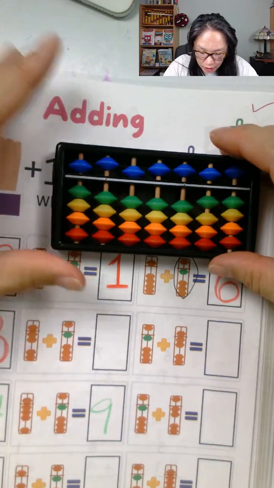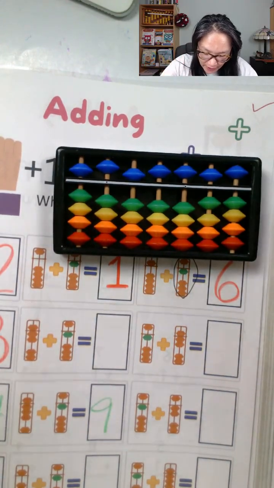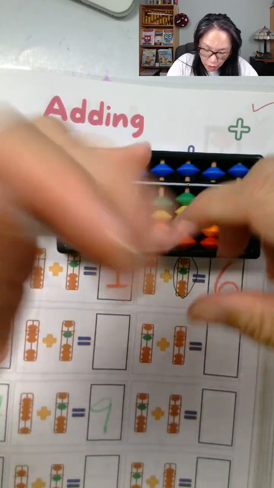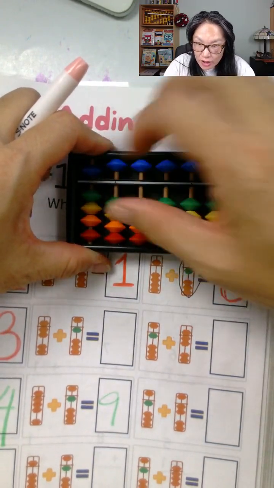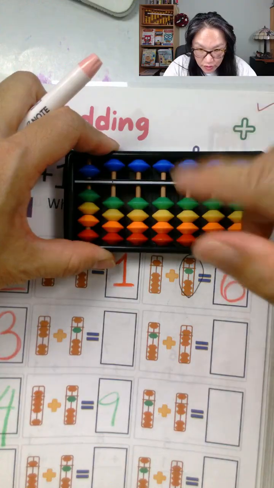If you are left-handed, that's fine. You're still going to hold the abacus with your left hand, and you're going to be using your right hand to do the calculations.